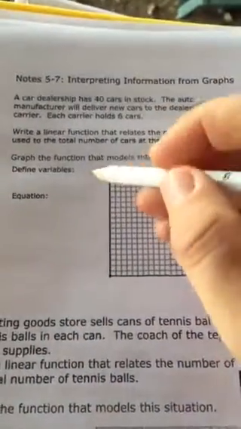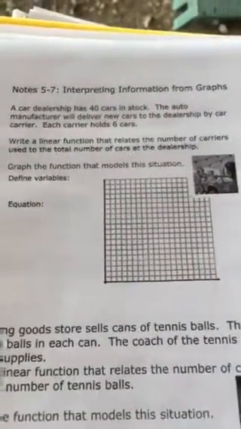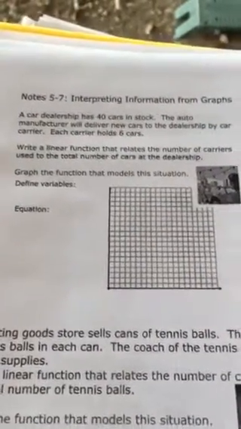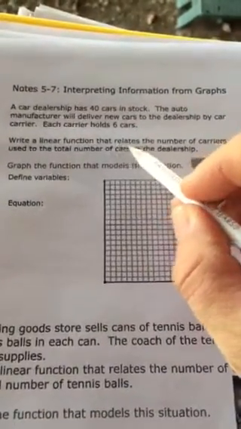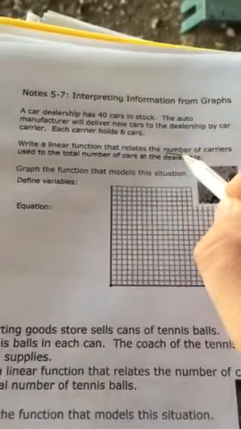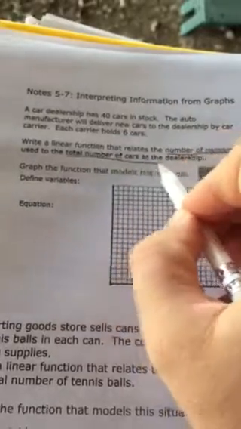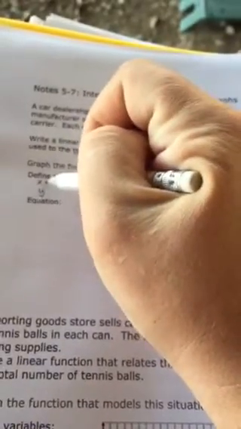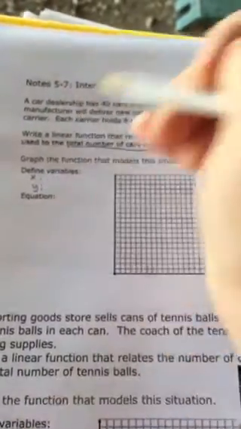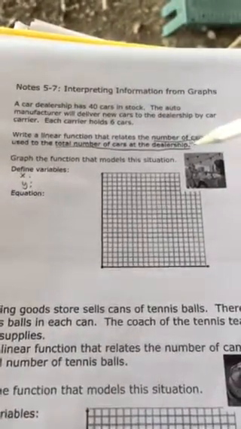And the first thing it wants you to do by yourself is define the variables. It'll always tell you kind of covertly what it's wanting you to write an equation about or your variables about. So if you look right here in this one, it says write a linear function that relates the number of carriers used to the total number of cars at the dealership. So generally when we do graphs, we use X and Y just so we know which axis they go on. A little hint, they usually tell you the X first and then the Y second.